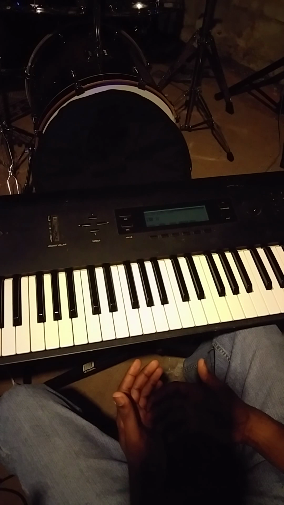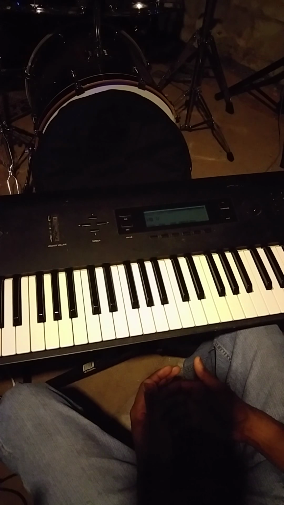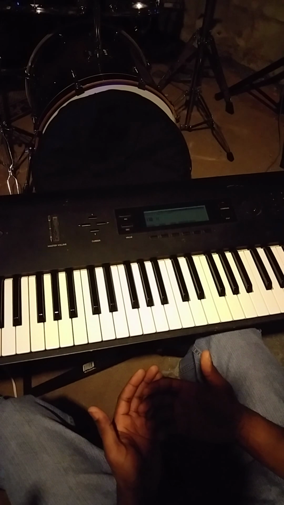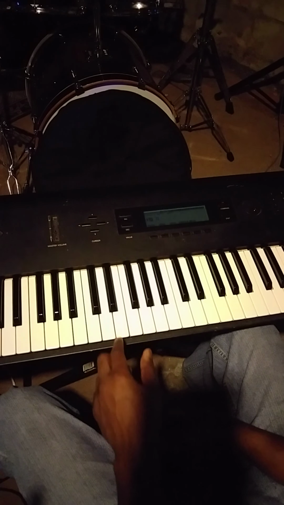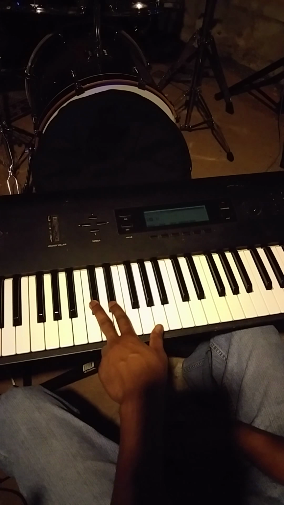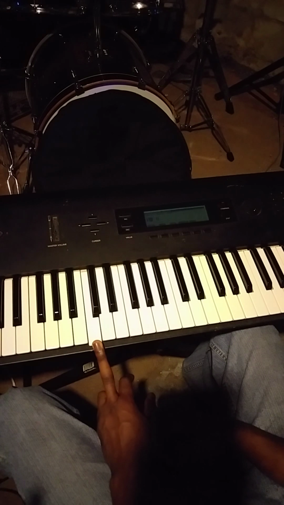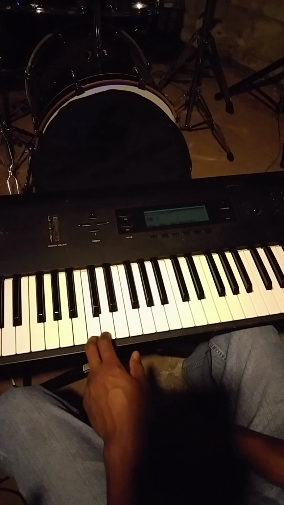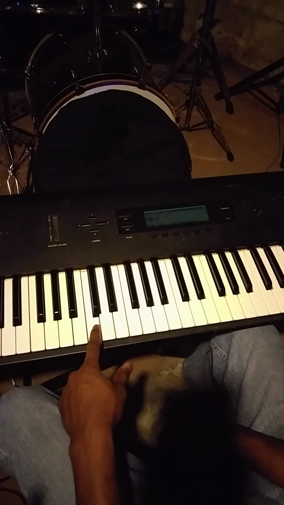Again, the reason why we want to learn the scales is because the scales build chords, sorry, I made a mistake in the beginning, and the chords build progressions, and the progressions then build the songs. So again, the recap: we locate C, drop down, and then we remember the whole and half steps.